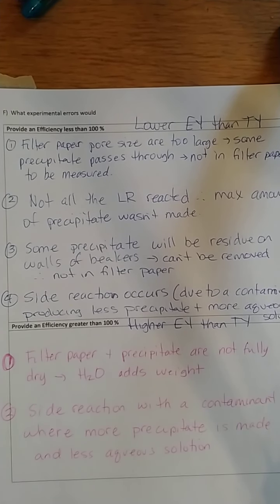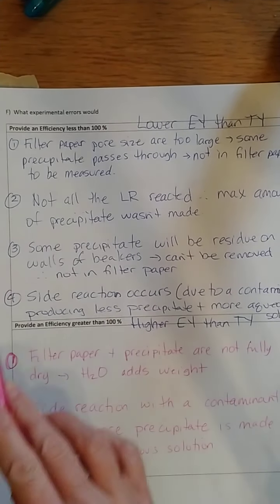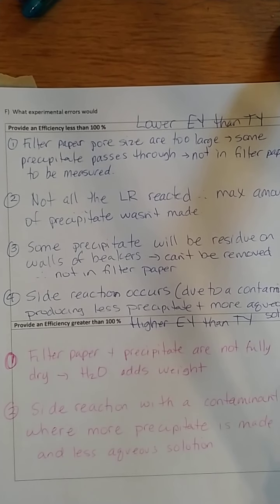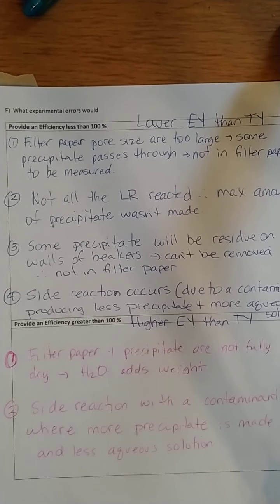Okay, so make sure that those types of errors, mismeasuring because you don't know how to use something, ask for help so you know how to use something. Okay, so these are deemed acceptable errors. There's obviously more to get an efficiency less than 100 because there's always going to be some losses occurring as opposed to gains.